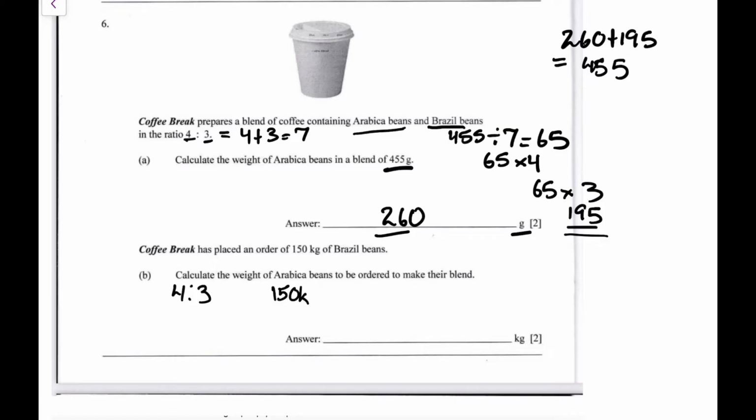So let's go ahead and divide this 150 by the ratio for the Brazil beans, which is 3. So we're dividing this by 3. And 150 divided by 3 is just going to be 50. So now we're going to multiply this 50 by 4. That's going to give us 200. So that means the weight of Arabica beans that we need is 200 kilograms. And yeah, so that's how we would answer that question.